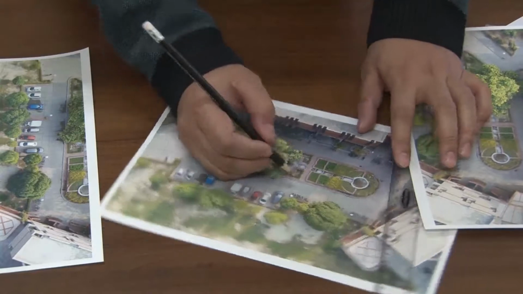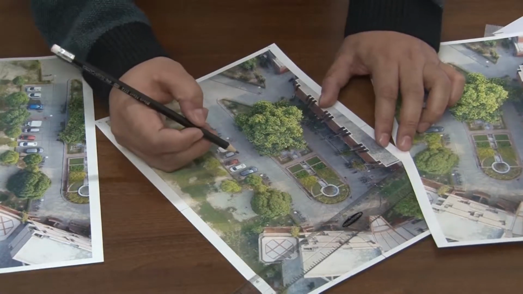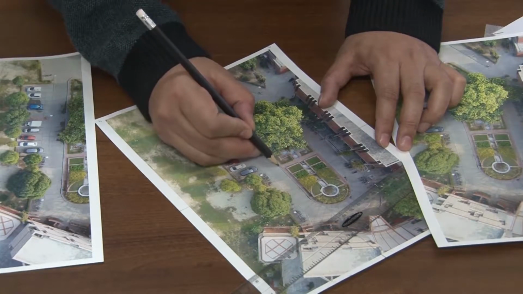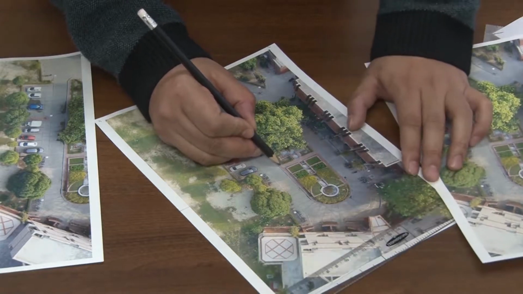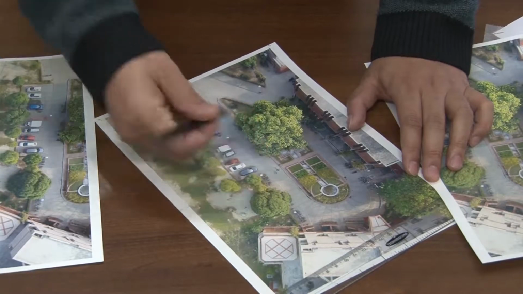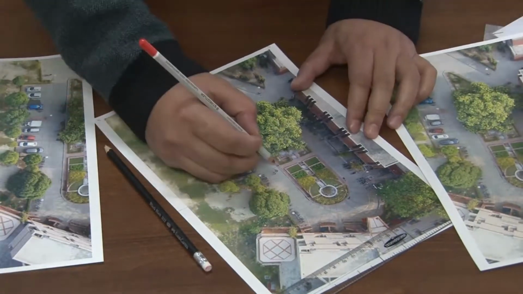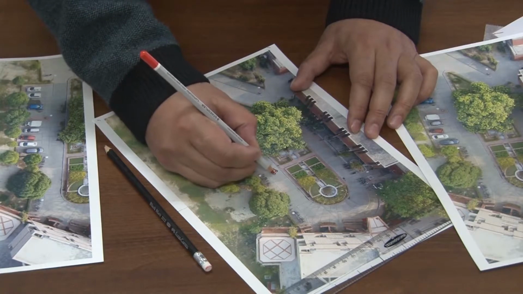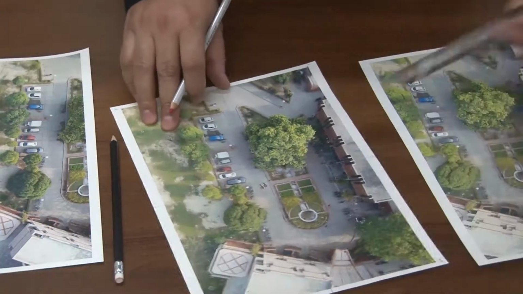So the intersection of this line here will give you the principal point. So this will be the principal point.